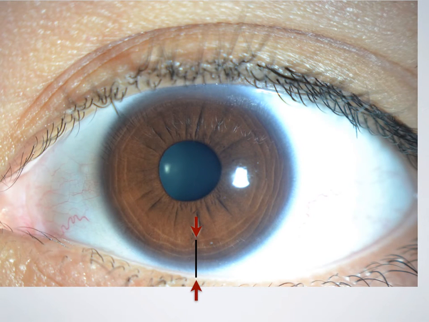Okay, this is an eye with a suture in it. And the question is, is this tight suture making this eye steep horizontally or steep vertically? Is this tight suture going to flatten things or is it going to steepen things? So I'll give you a second to think about it, and then I'm going to tell you how to think about it.